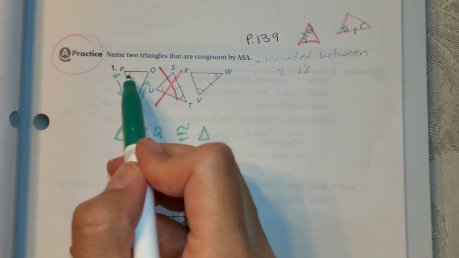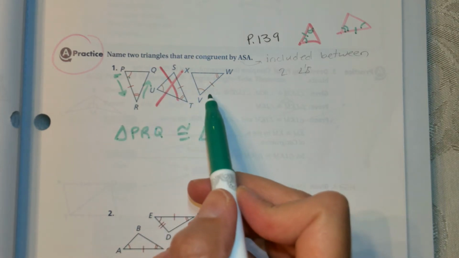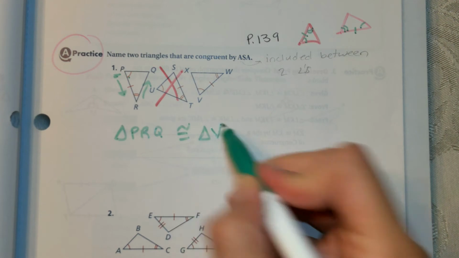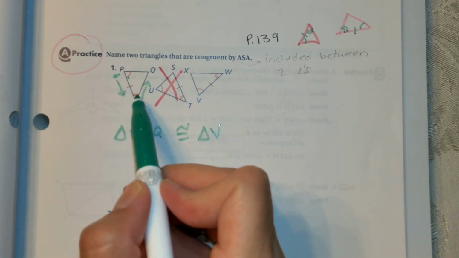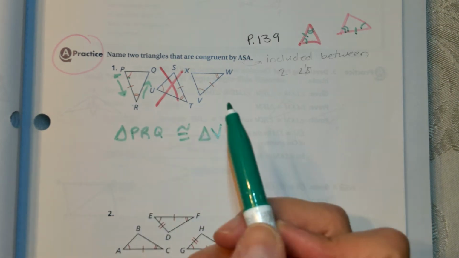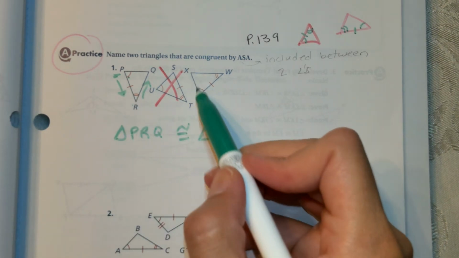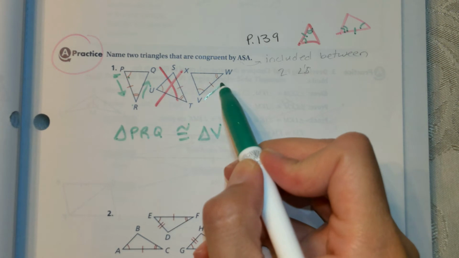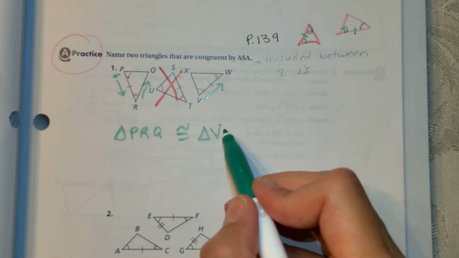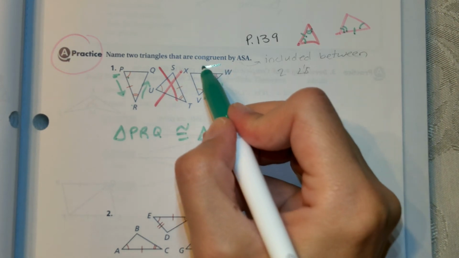So I'm starting with the angle with one arc. Look over here in this triangle. It would be angle V. And then I went to the angle that has two arcs, and it's including the side that's congruent. So from V, should I go to X or should I go to W? Since I'm trying to match it up and be the same, V goes to W, and then from W I go to X.